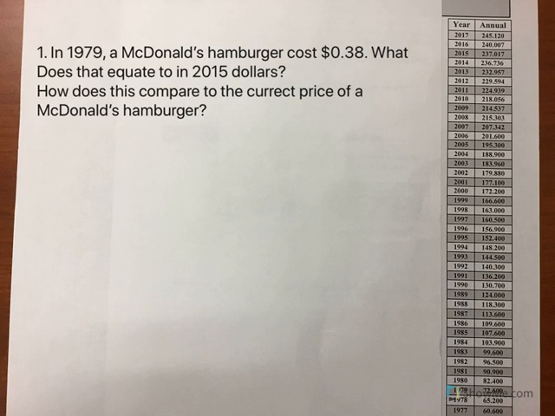Well, we can use it to play the what-if game. You can see here, in 1979, a McDonald's hamburger cost 38 cents. Sorry, I was looking at the wrong problem on my paper. 38 cents. What does that equate to in 2015 dollars?